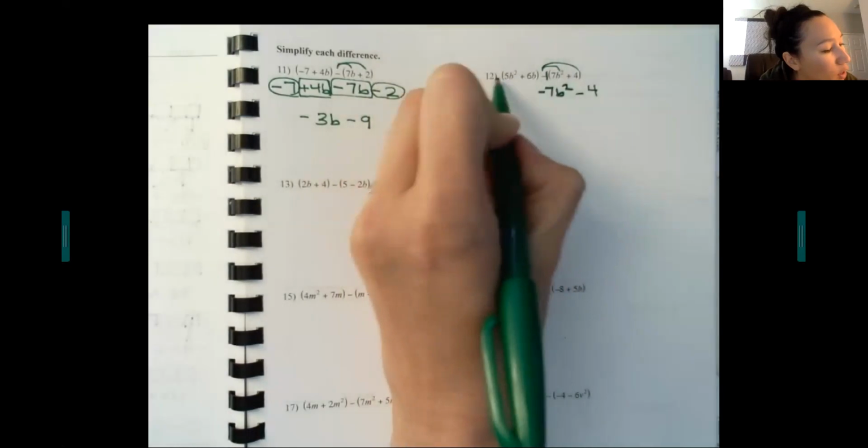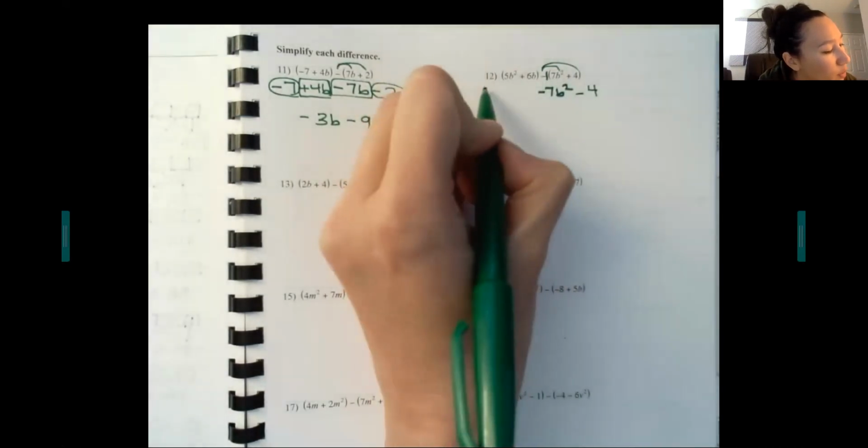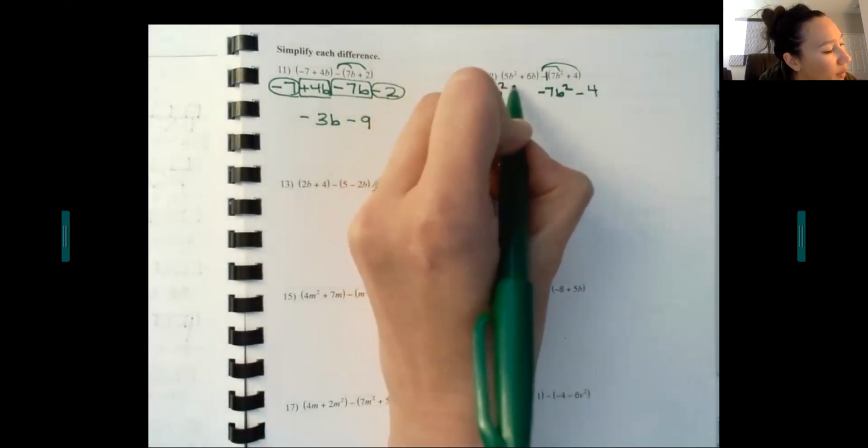Okay. So that's the only new step. And then you're just going to bring down what was in your first parentheses. So 5b squared plus 6b. And then once you do that, now it's just what we've been doing. You're just going to box and circle and combine your like terms. Okay, I'll give it a try. Okay, yep, go for it.